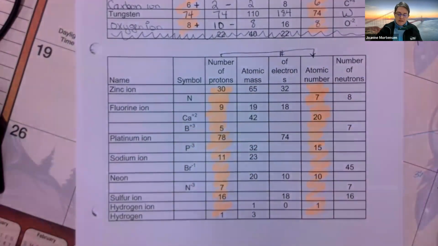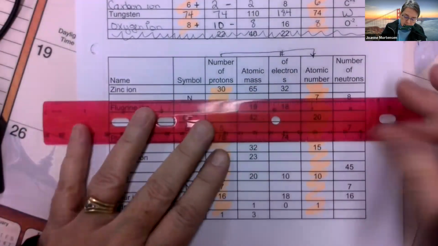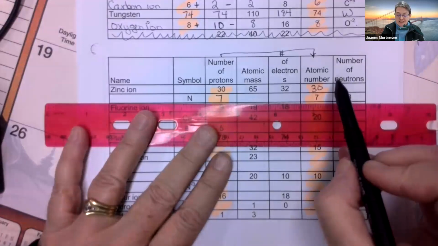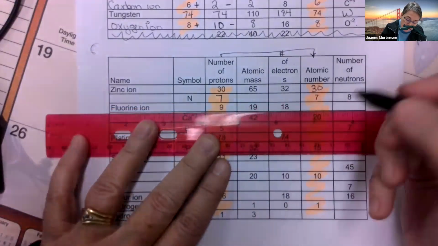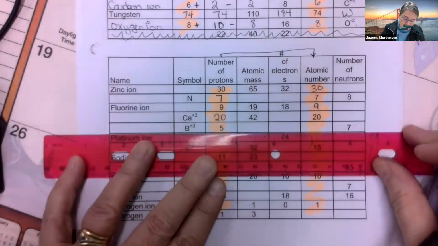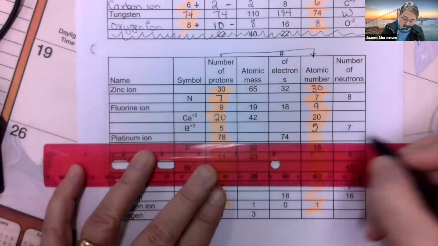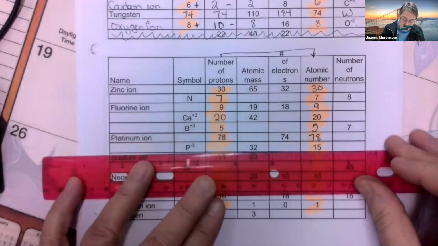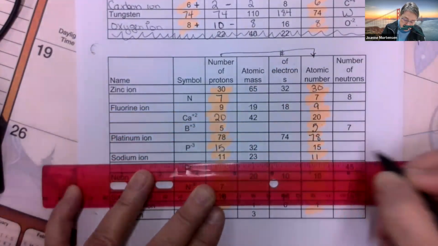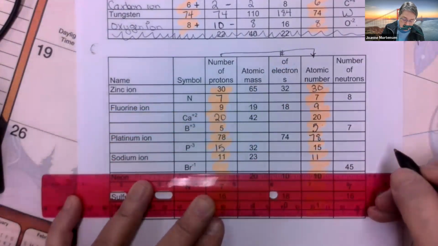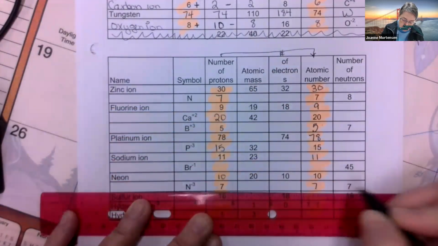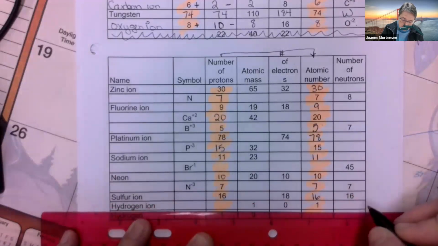So I'm going to start with easy, matchy, matchy. 37. So by definition, the atomic number is the number of protons. So if I have one, I have the other. 2. Nope, I don't have either of them, so I'll just skip that for now. 10 and 7. 1.